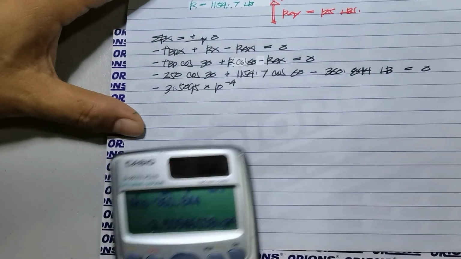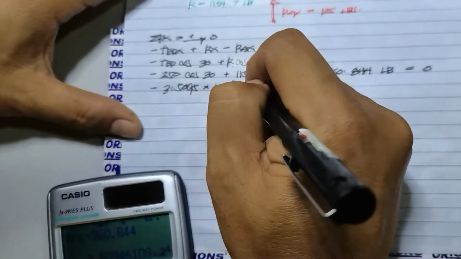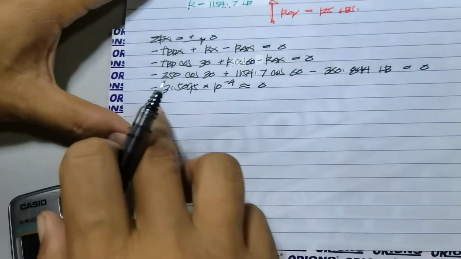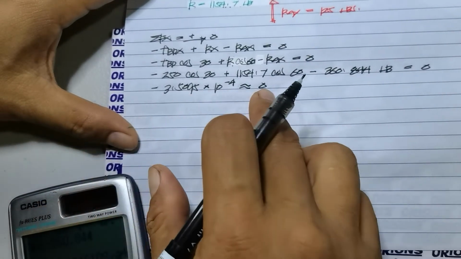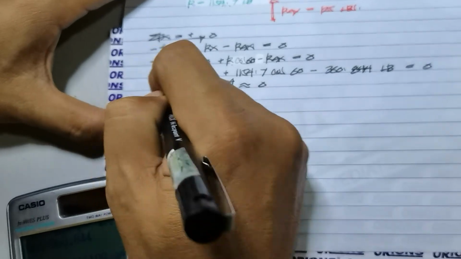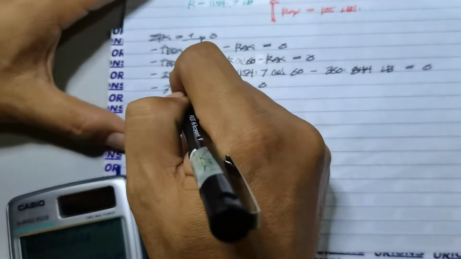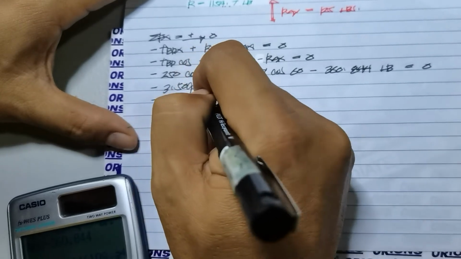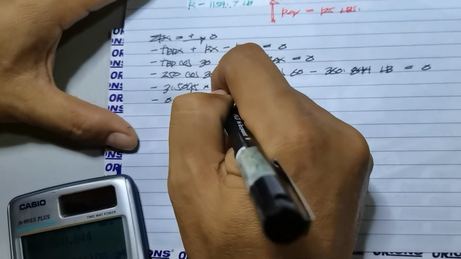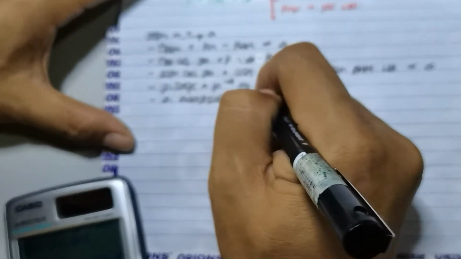So, ayan. So, is almost equivalent to 0. So, para mas makita nyo na talagang konting-konti na lang diferensya para siya is almost 0. So, in decimal form, 0.0003595 almost equivalent to 0.